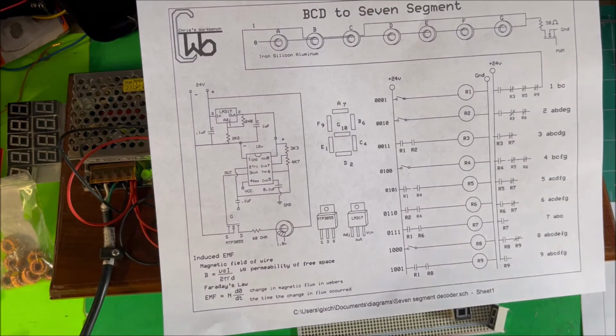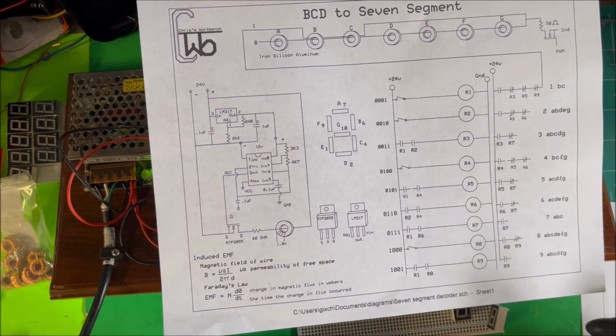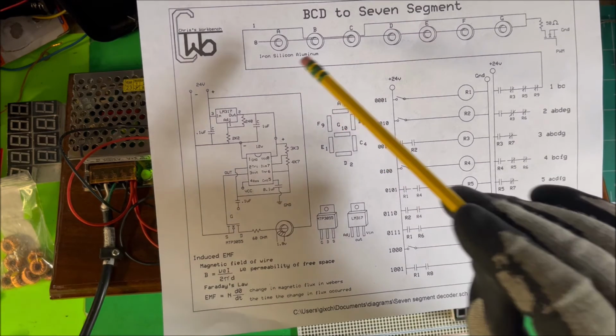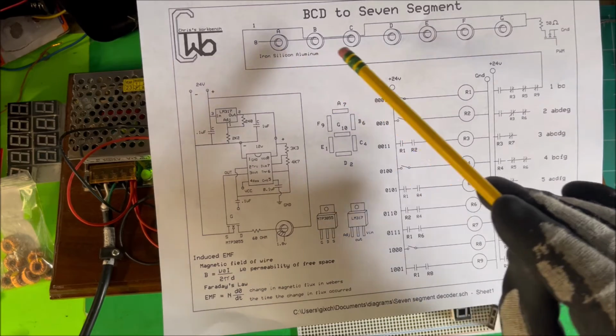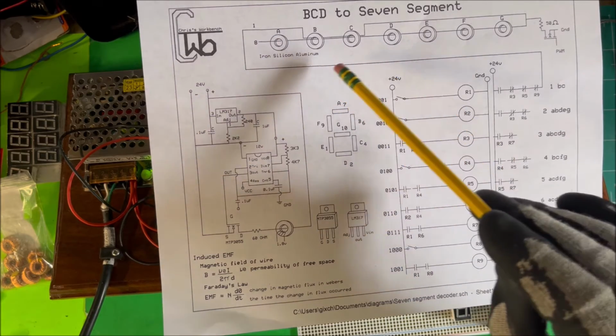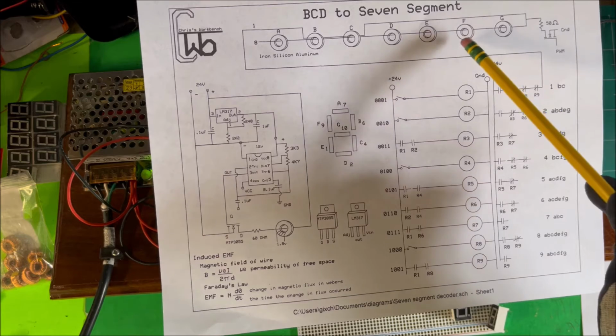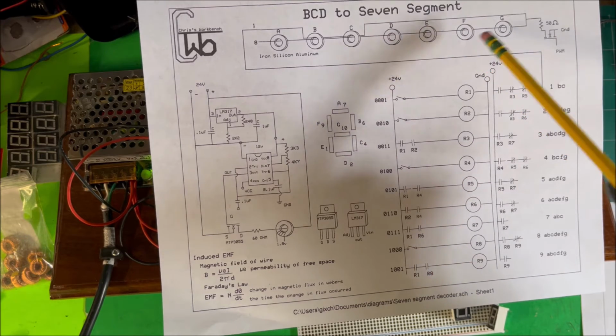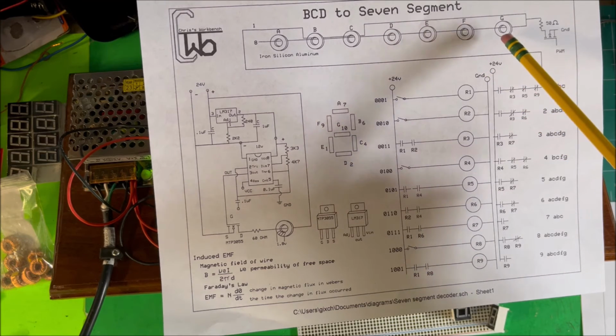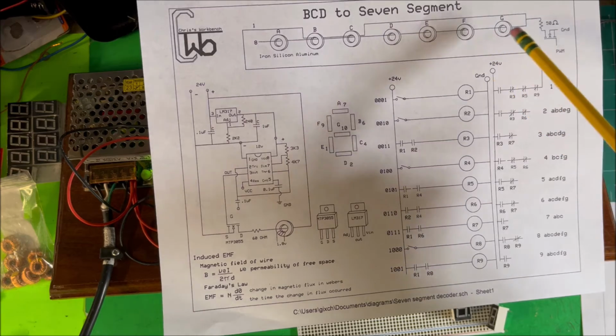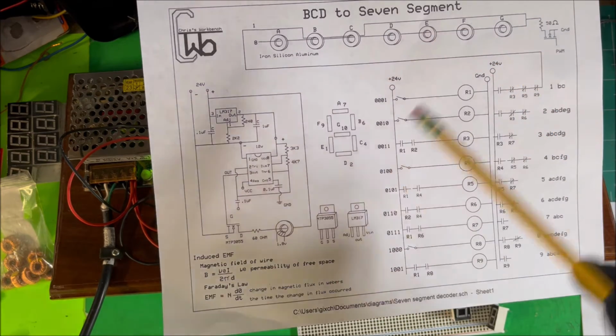Okay, so that's pretty straightforward there. I found that these are 100 micro Henry inductors, and these two are the same thing, 100 micro Henry inductors, but the core is different on these, so they're not quite as bright.